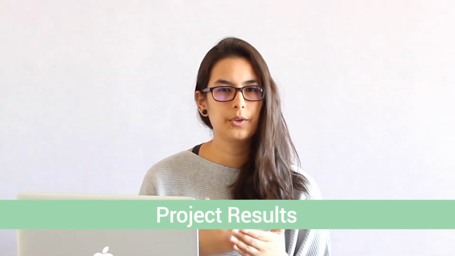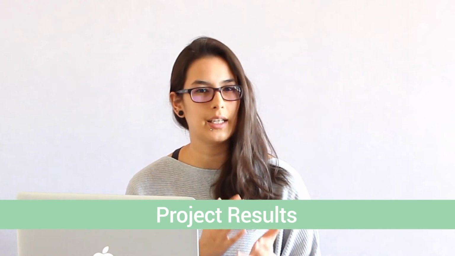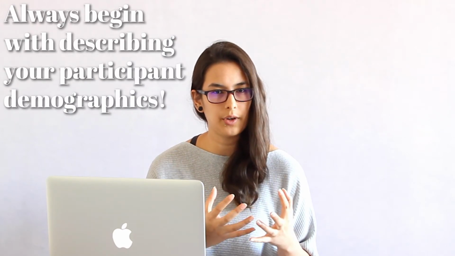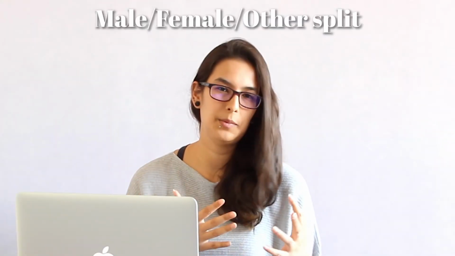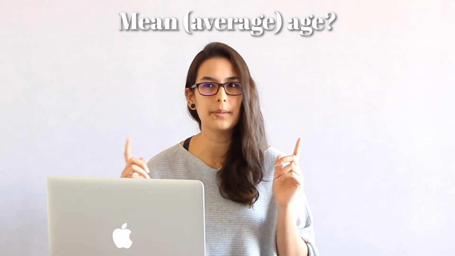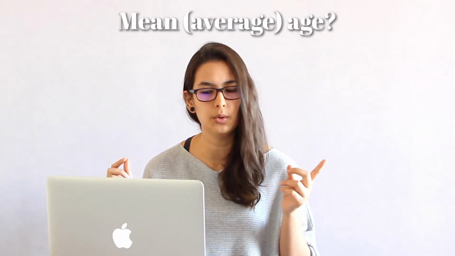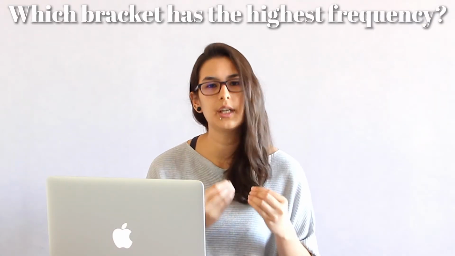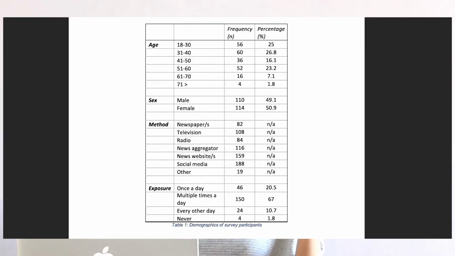Results. This is where you repeat all the funky numbers that you've acquired while running your SPSS analysis. You should always start off by describing your demographics. How many males and or females responded to your survey? What was the mean age of the participant pool? Or if you provided age brackets instead, which age bracket returned the most surveys? Share a table of your demographics like this. You can obtain this from your SPSS dataset if you've collected the relevant data.